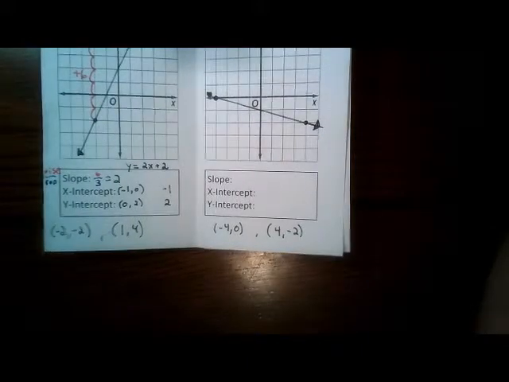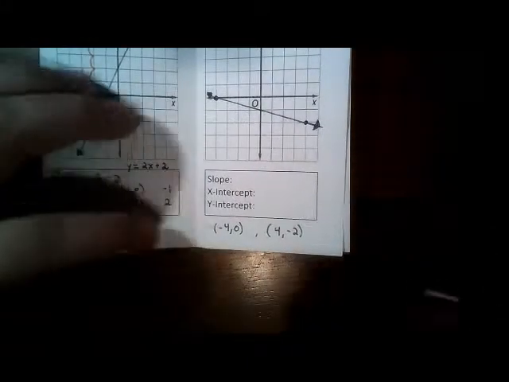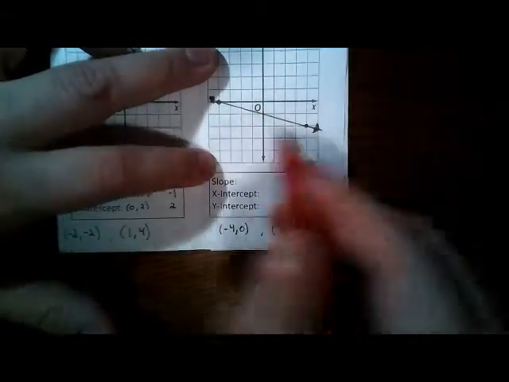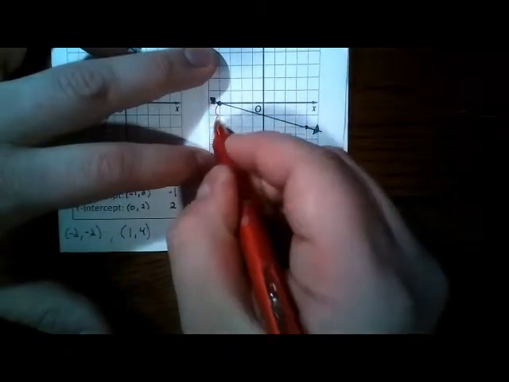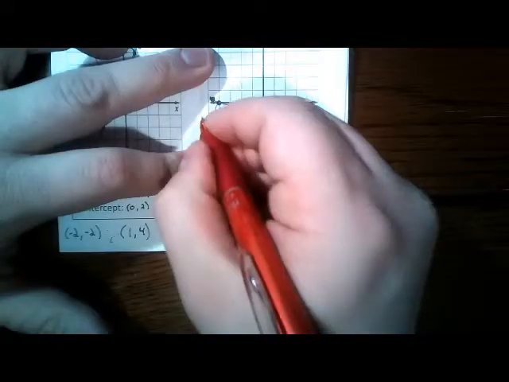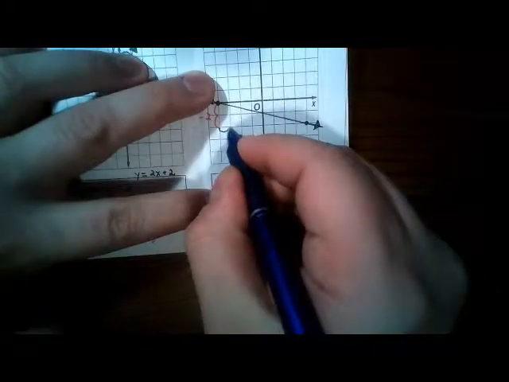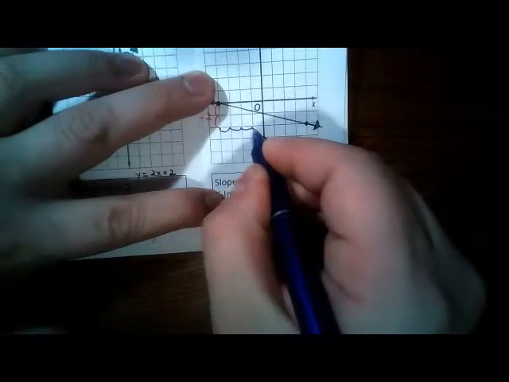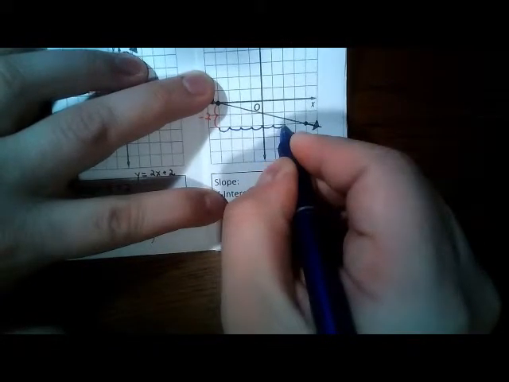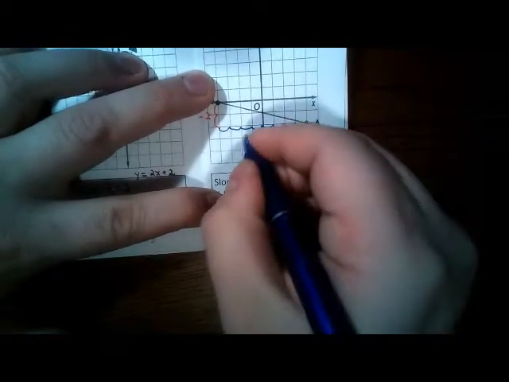So let's find the slope of this line. My rise over run, so I'm going from this point to this point, is down 2, so negative 2. And then my run is 1, 2, 3, 4, 5, 6, 7, 8, positive 8.